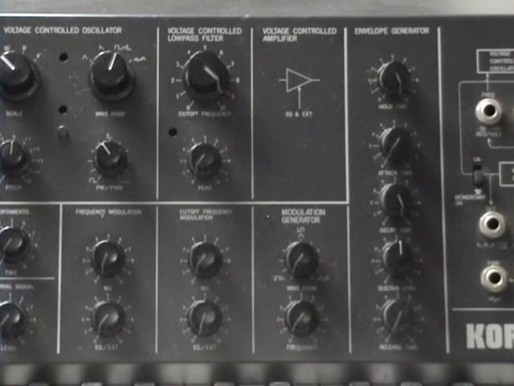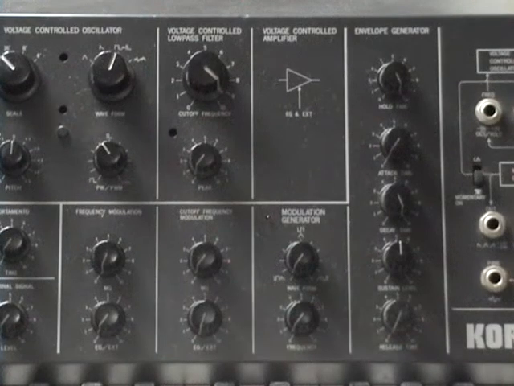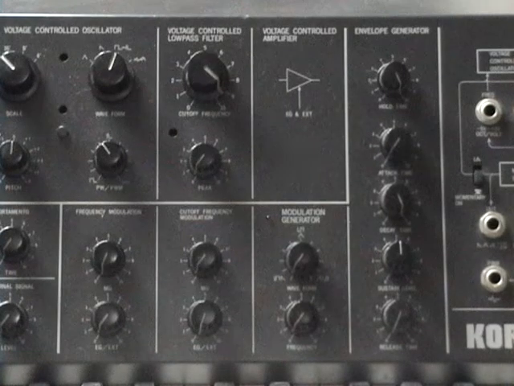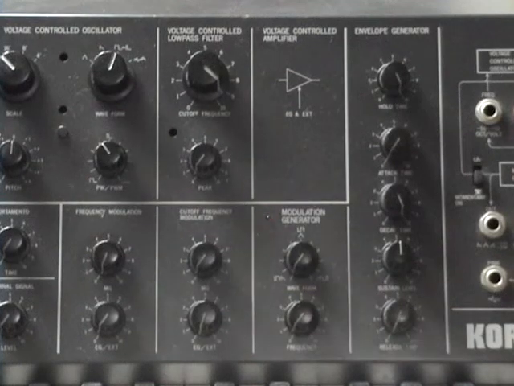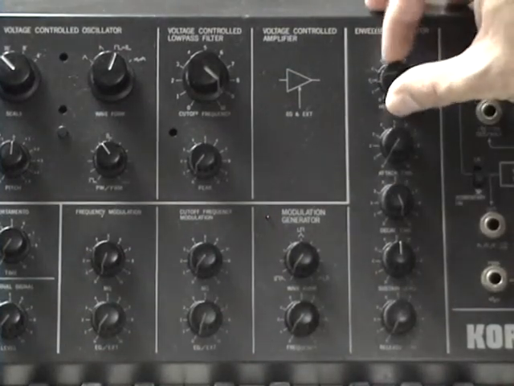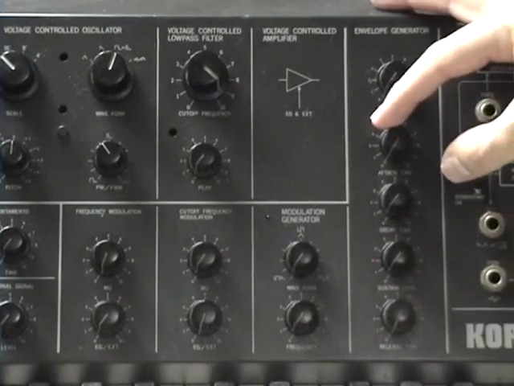So let us first discuss the four, well actually on the MS-10 there are 5 stages of the envelope generator, but there are commonly 4. So let's look at each of these. I'm actually going to start with the second button down here, or the second pot.